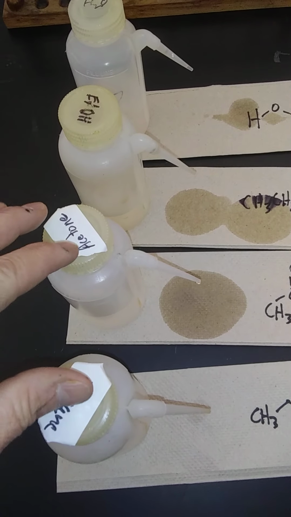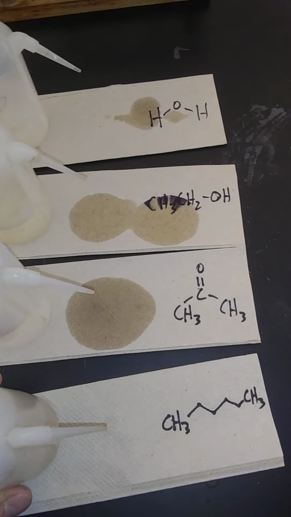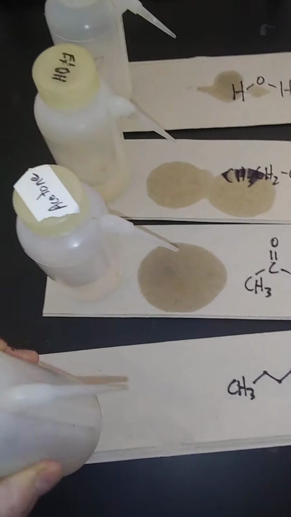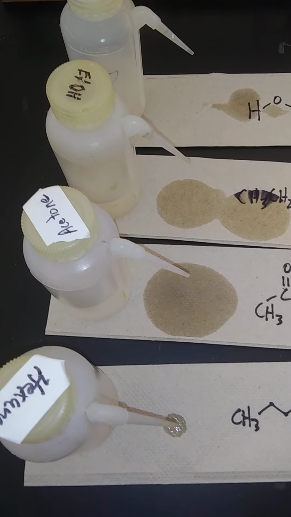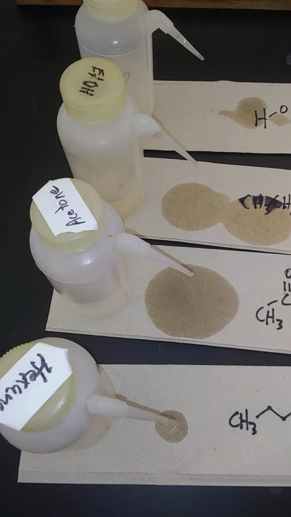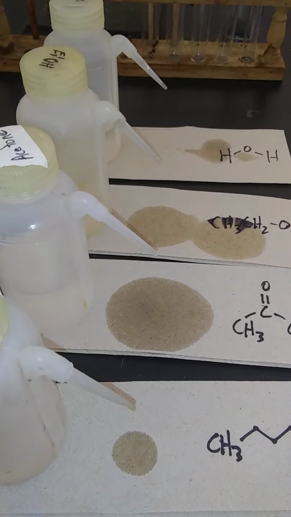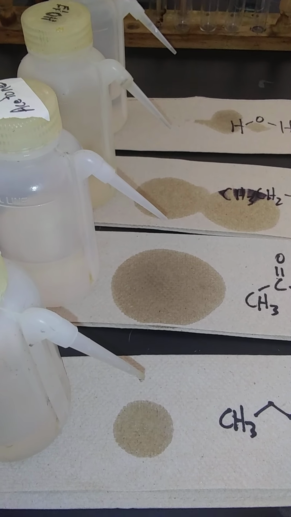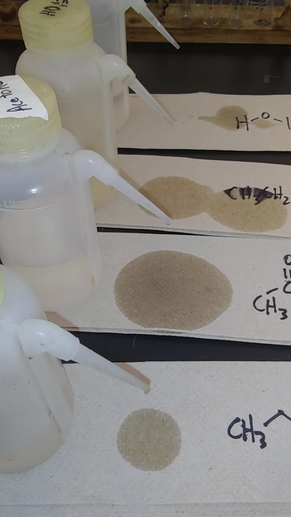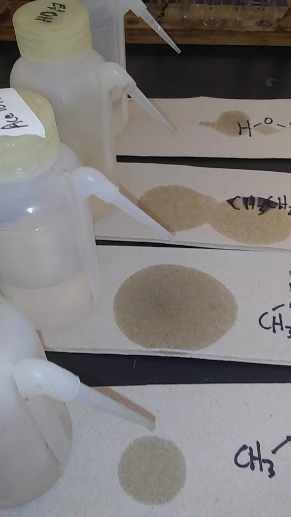And these 2, I didn't even squeeze them. So it's interesting to look at the properties of these solutions. And again, I didn't even squeeze the hexane or the acetone, and they started to drip out. It looks like acetone's the winner. It just continues to drip.